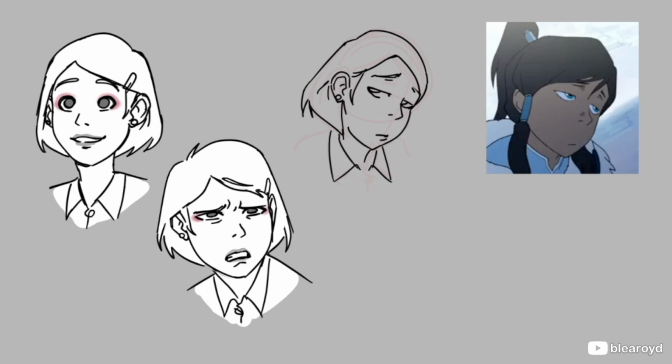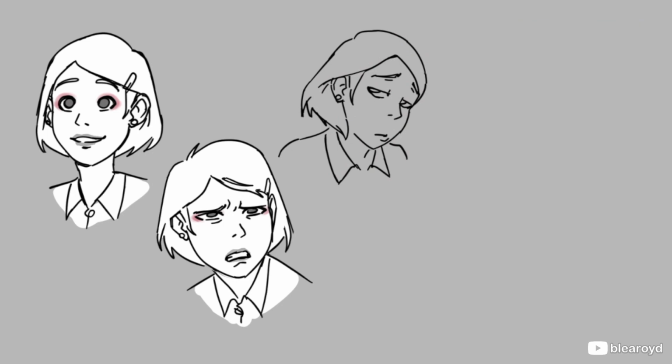In my version, it looks like Kirsten's rolling her eyes at someone, like she was just told an obvious lie and she's thinking, really? Come on. We both know that's bullshit. She's also shrugging her shoulders. Despite using no other colors for these, I couldn't help but add in her pink eyeshadow. It's become a staple of her design to the point that she looks weird to me without it.